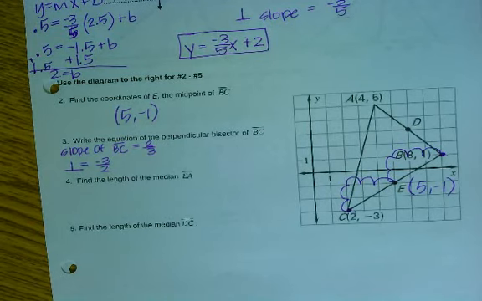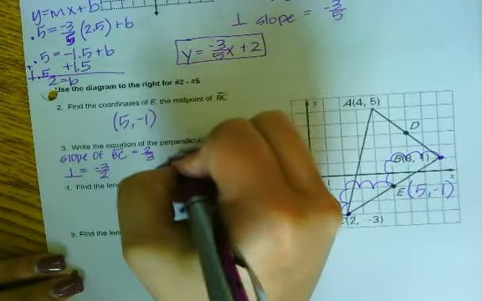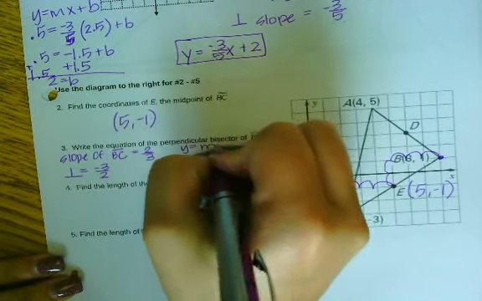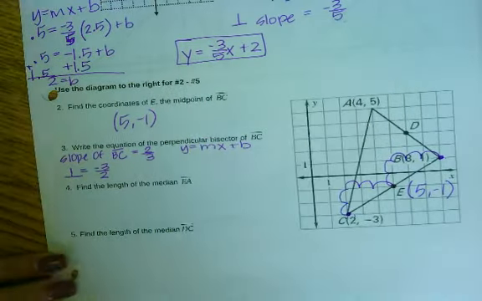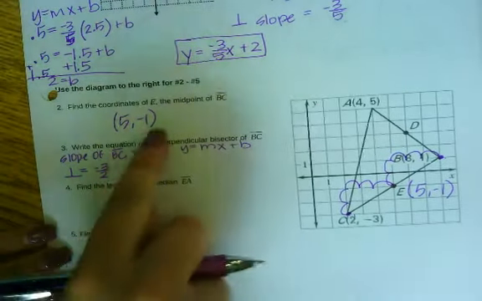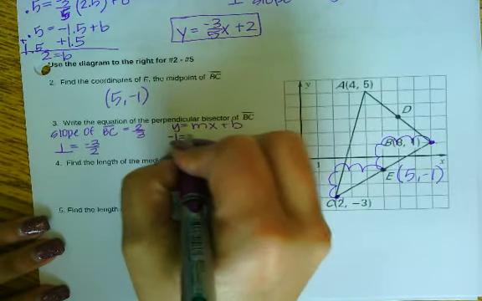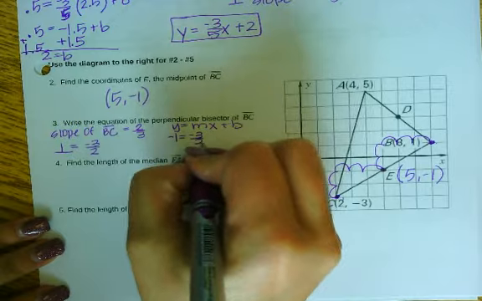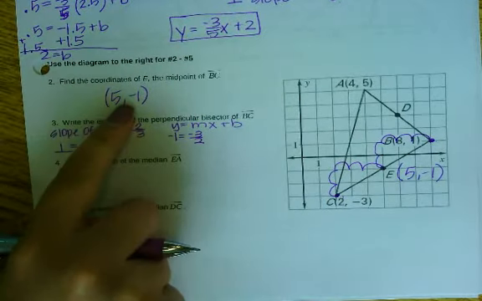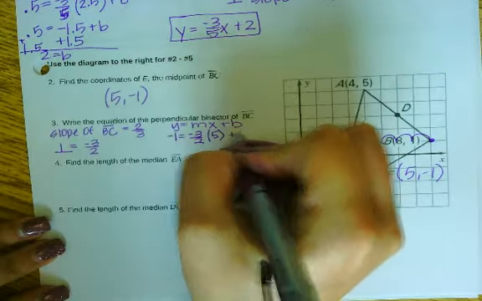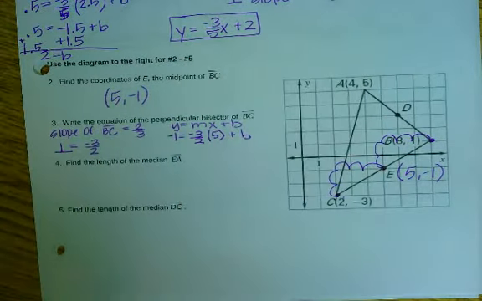Very good. So you're going to insert your midpoint and your slope into your slope-intercept formula. Okay, so you have y equals mx plus b. y equals negative 1, m equals negative 3/2, plus b. What is negative 3/2 times 5?